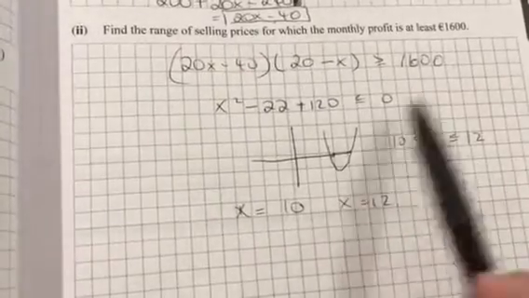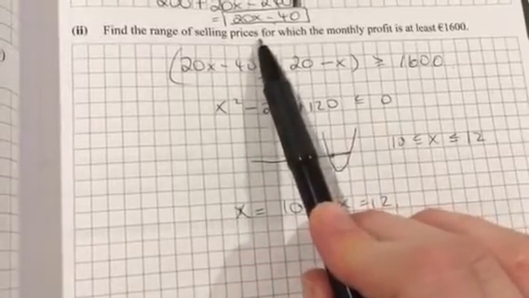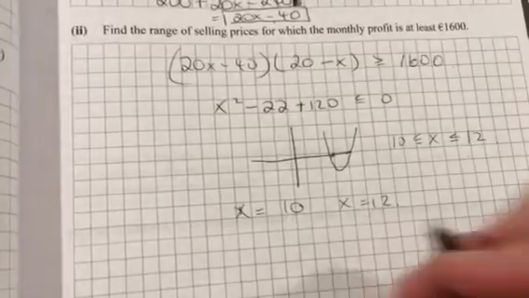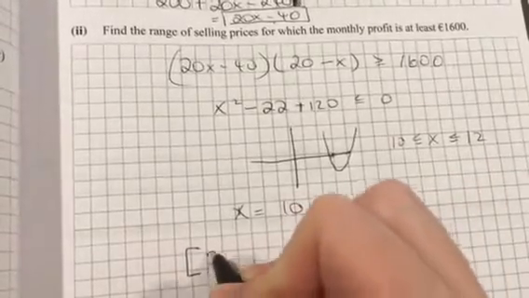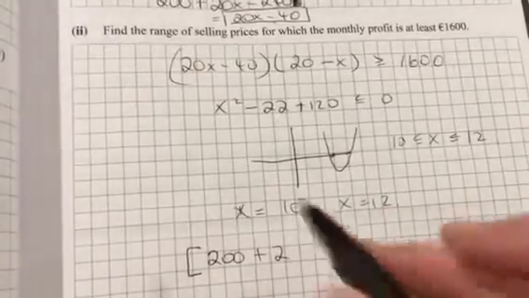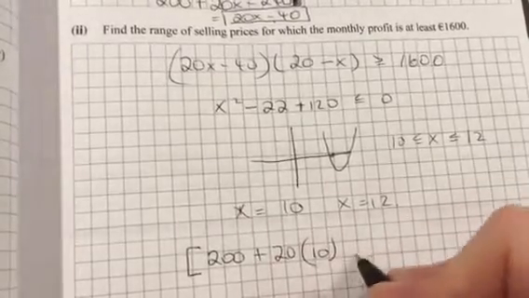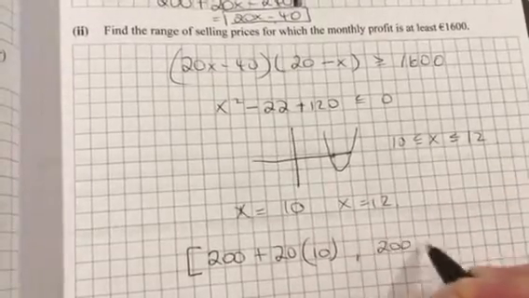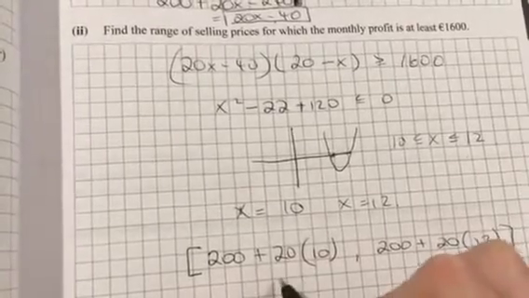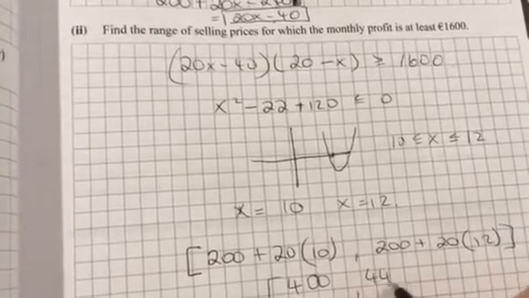But they didn't ask for the values of x. They said find the range of values for the selling prices. So above, in order to get my selling price, they gave me the formula 200 plus 20 times x. This is the lowest value, and the highest value will be the 200 plus 20 times 12, which gives me 400 up to 440.